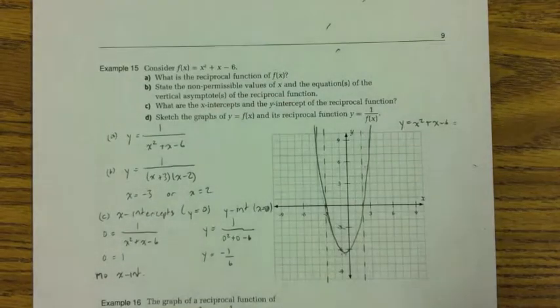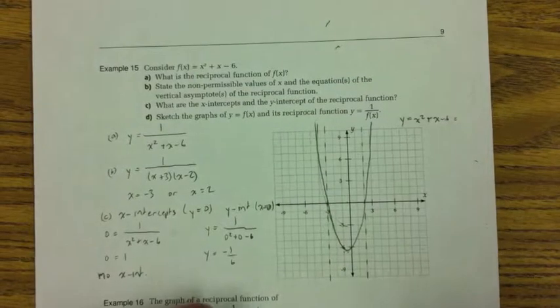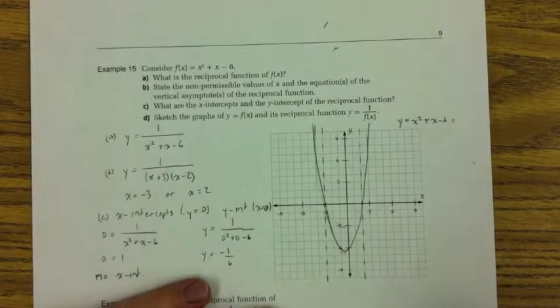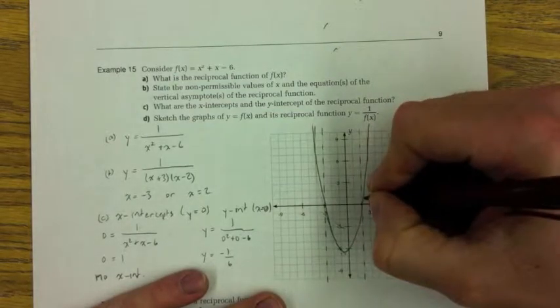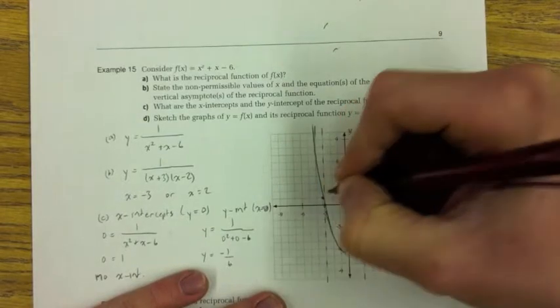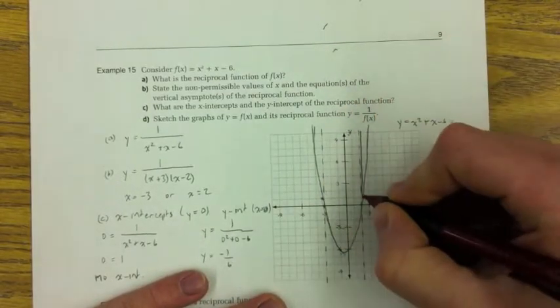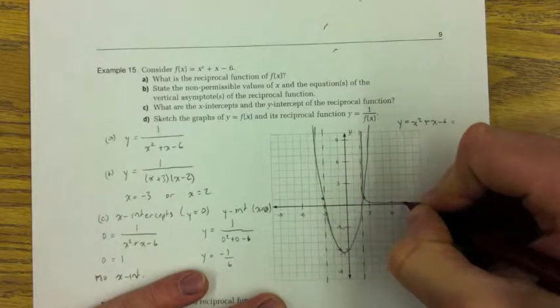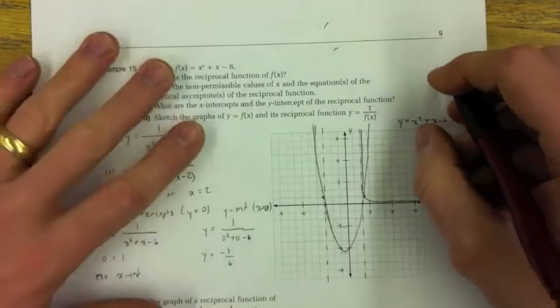Now, a quadratic reciprocal function looks a little bit different than a linear one. We still have the same principles. They still cross when the y values are 1. And it still gets close to the asymptote, but it doesn't cross it.